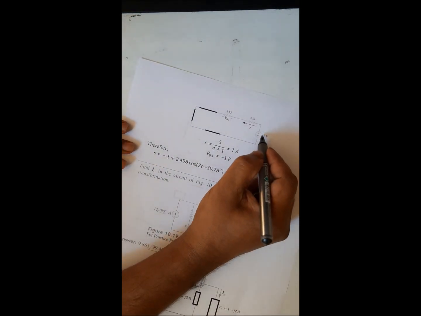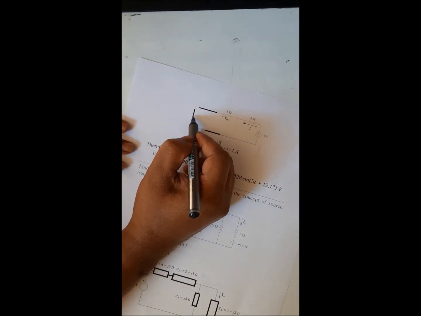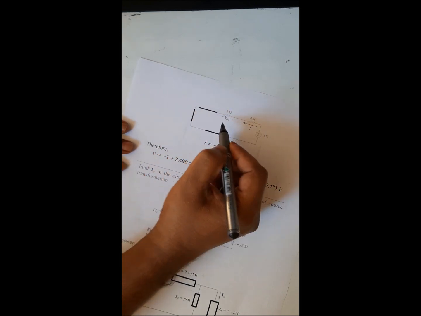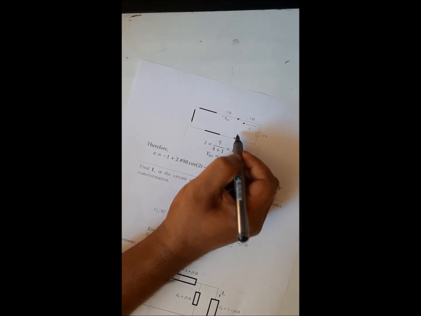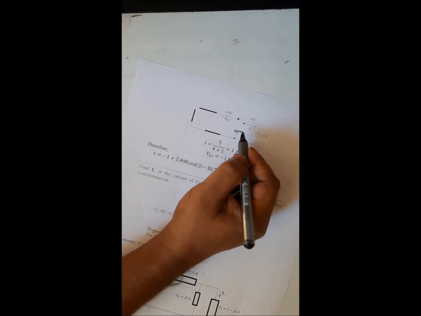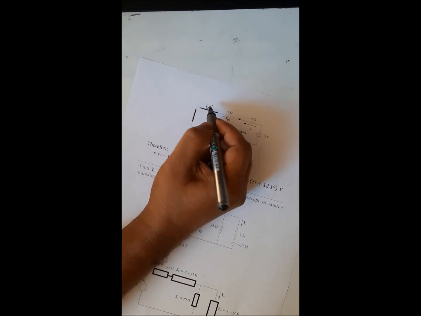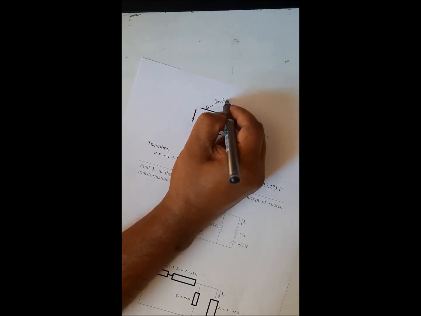If you solve for DC source, then we have a DC voltage source here. The AC voltage source is gone, and the AC current source is gone. Also the capacitor that was connected here becomes open because for DC the capacitor is open, and the inductor becomes shorted.